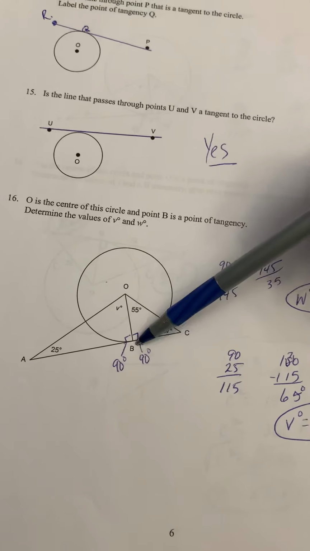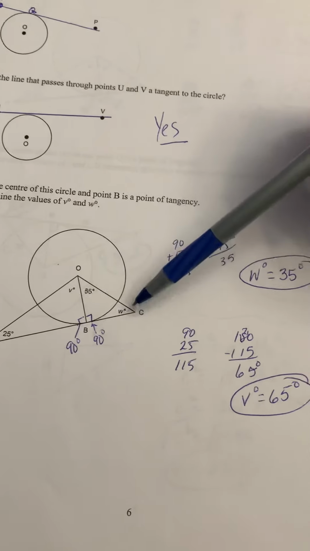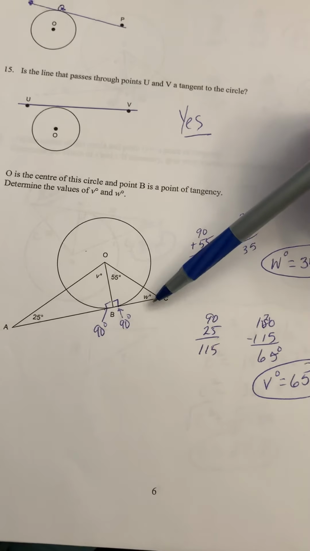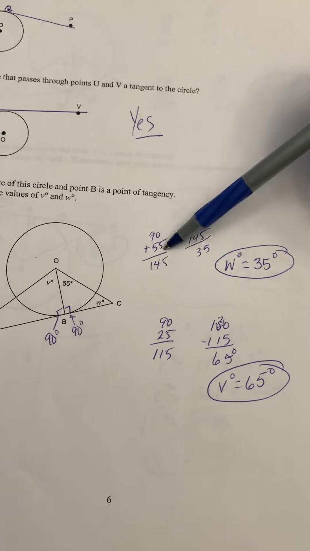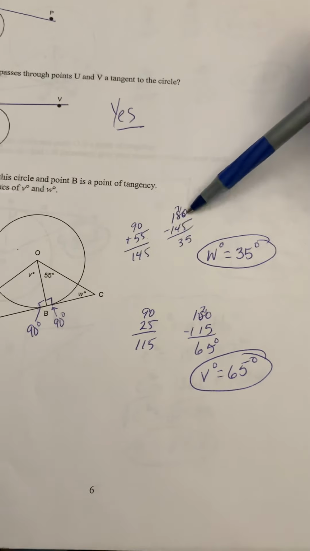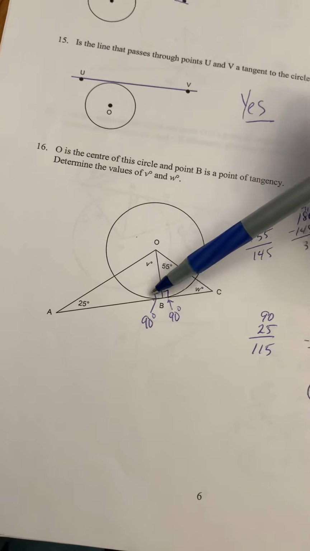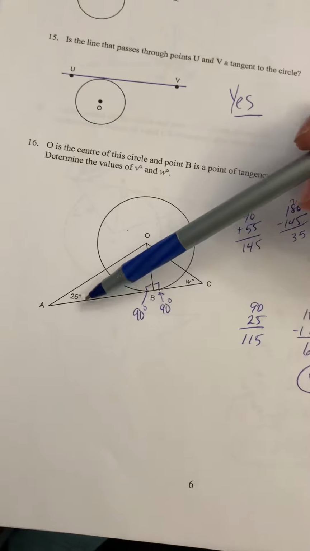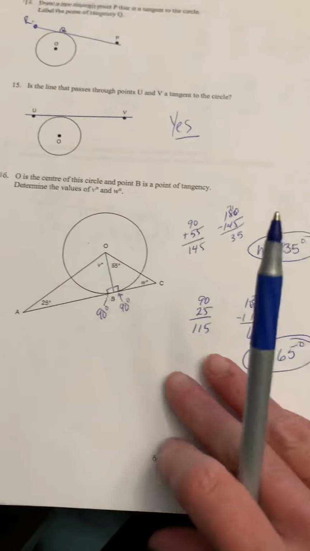Okay, question 16. O is the center of the circle. B is the point of tangency. So we know we've created 90-degree angles down here. And so we have to remember that all the interior angles of a triangle add up to 180. So to find W, I simply added 90 and 55. I subtracted that from 180, and I got 35 degrees left over. Same thing's going to happen over here, just different numbers. 25 and 90 is 115. I subtracted that from 180, and I got 65 degrees.